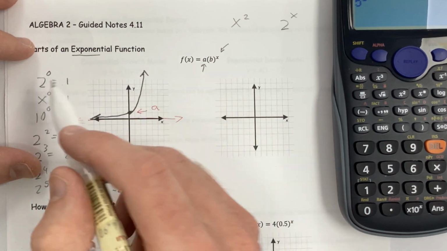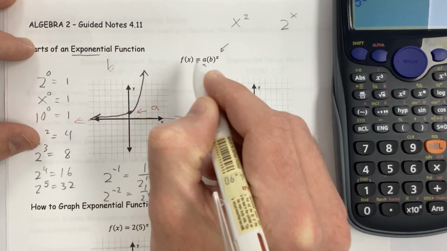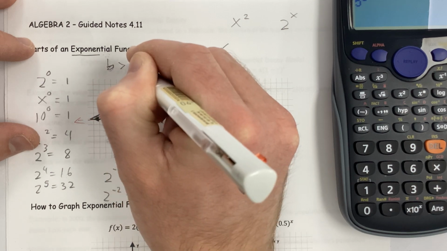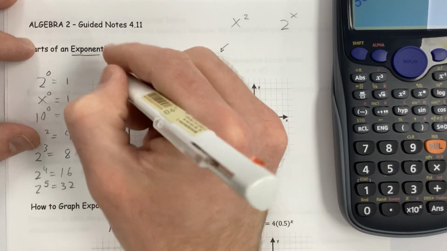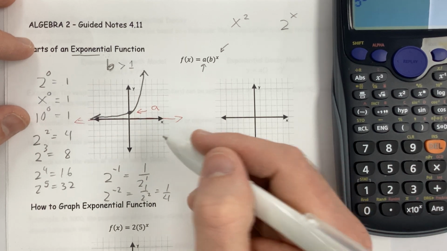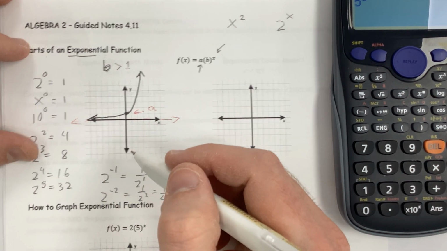This occurs in examples like I've shown here when the base, or the b, is greater than 1. Has anything greater than 1, by the way. So obviously 2 is greater than 1, but 1.1 would be greater than 1, 1.01 would be greater than 1. It would still have this same basic shape.